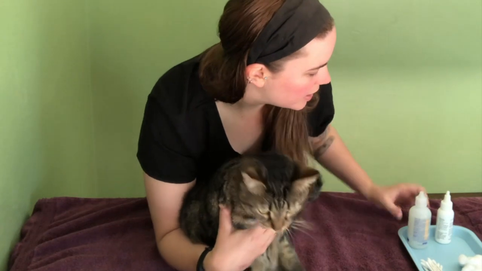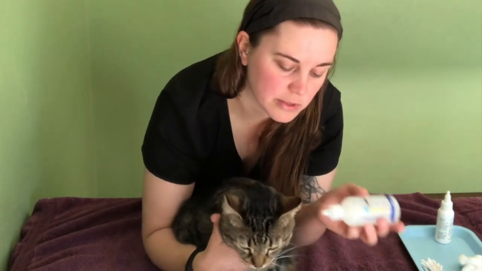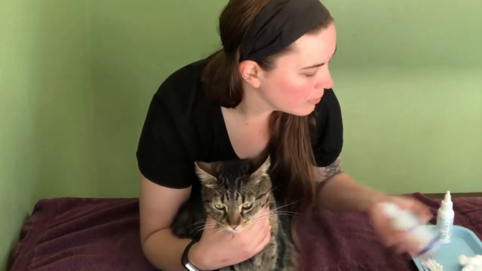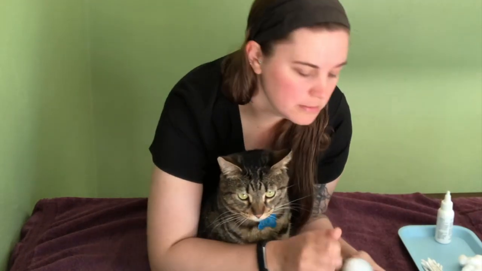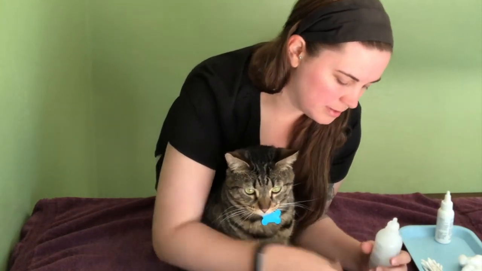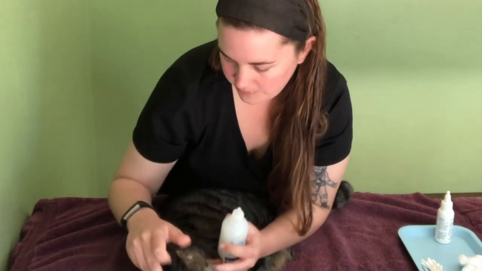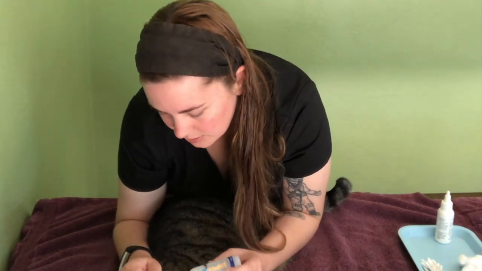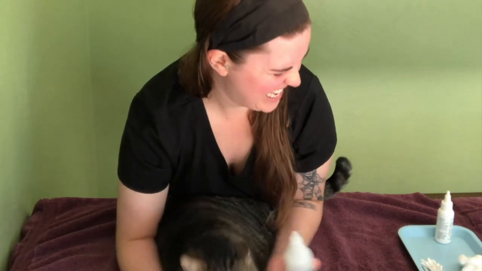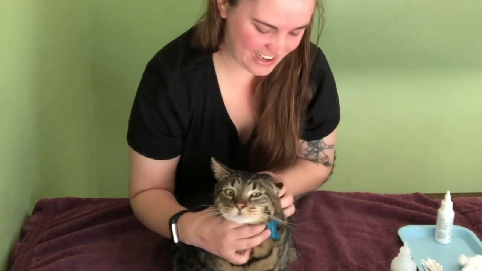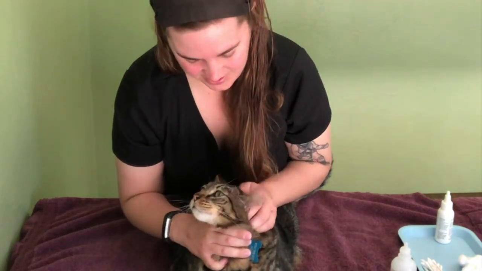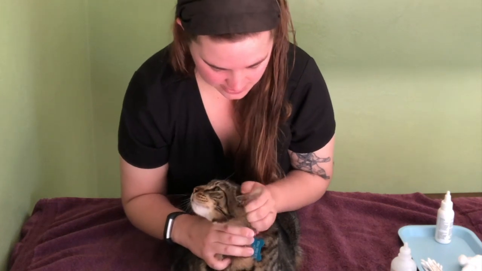Cleaning and medicating a cat's ears is similar to a dog. There's two methods that you can do it. You can take your cleaner and either place it directly in the ear, or you can place it on your cotton swabs. So I'm gonna actually, for Leon here, place a little bit in his ear. He's gonna shake, that's fine. And massage it around a little bit.